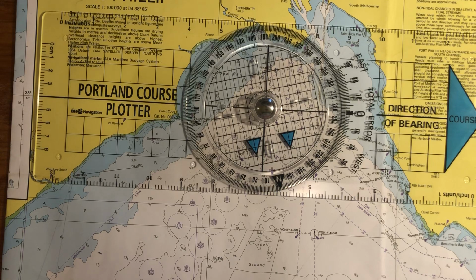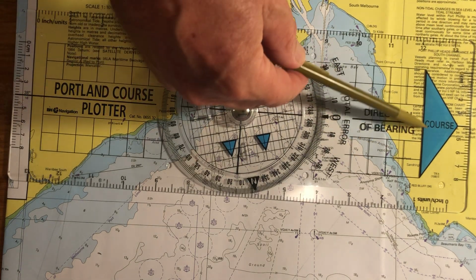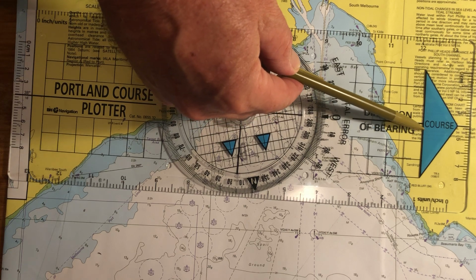Alright, here's the chart plotter. How do we use the chart plotter? It's fairly simple to use. The most important thing with our chart plotter is to understand which end is which. This is the big blue arrow. This is the direction you are going.